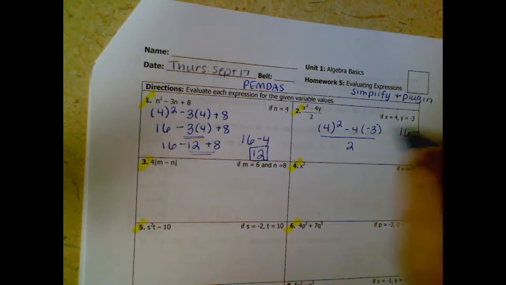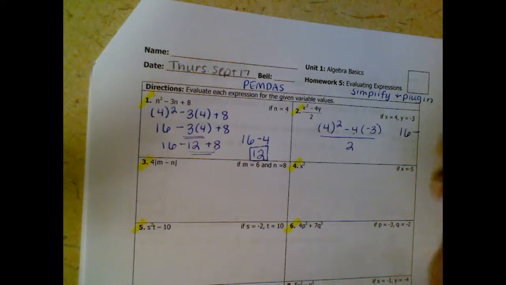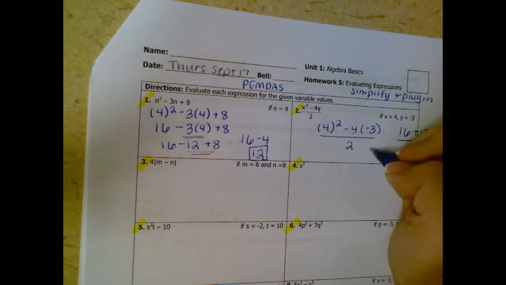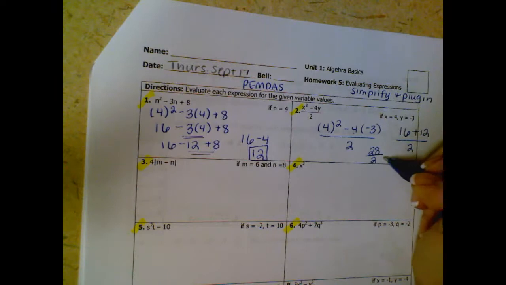I can simplify this by doing the multiplication second. Negative 4 times negative 3 gives me a positive 12. Simplify the top. 16 plus 12 gives me 28. 28 divided by 2 gives me 14.